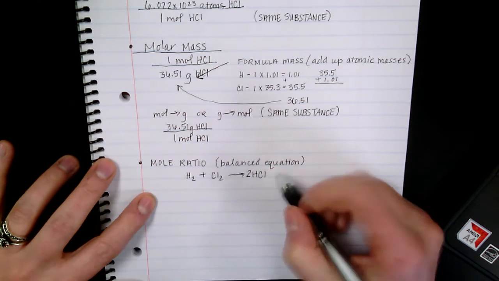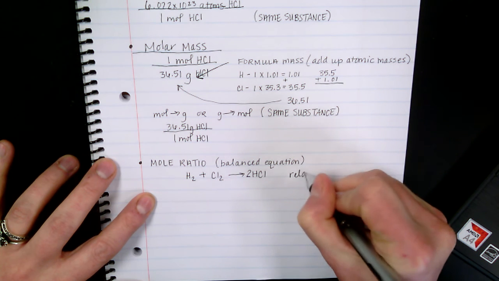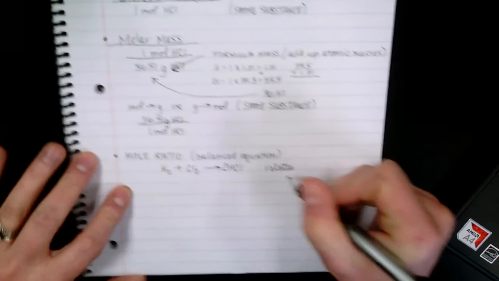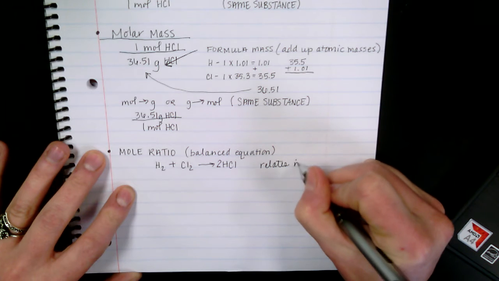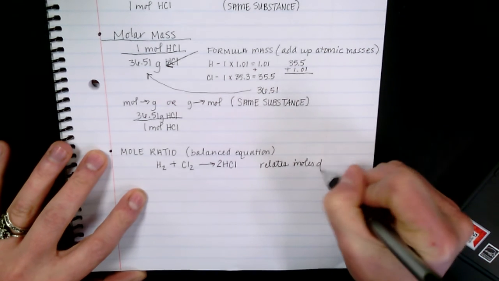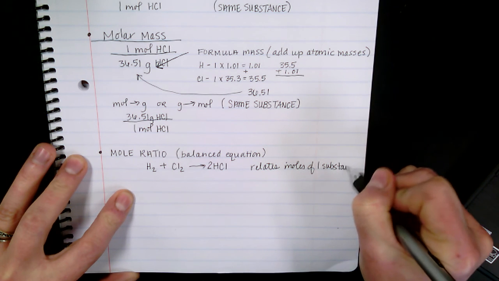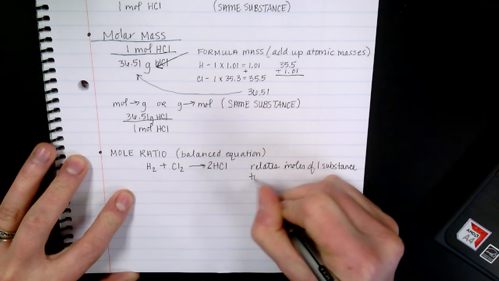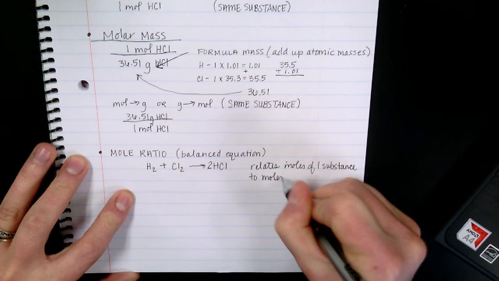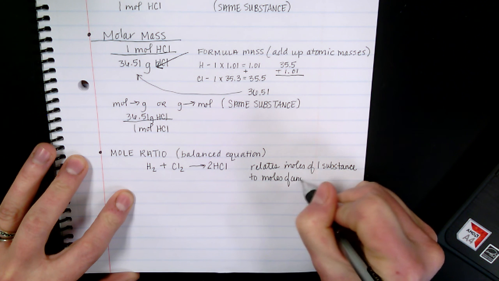So the mole ratio just relates moles of one substance to moles of another substance.